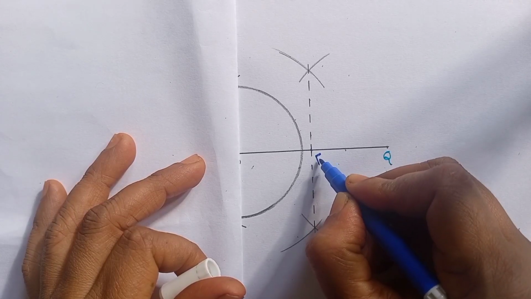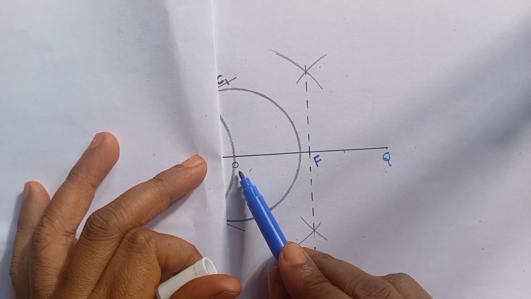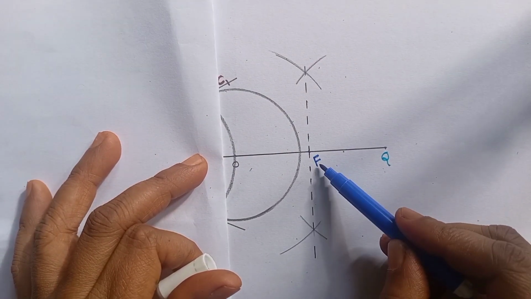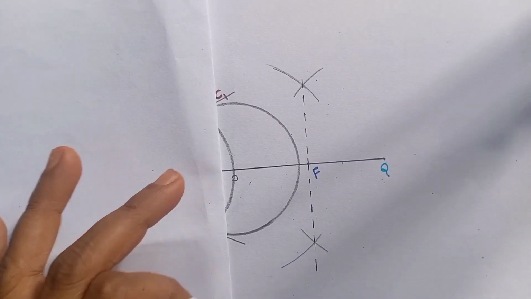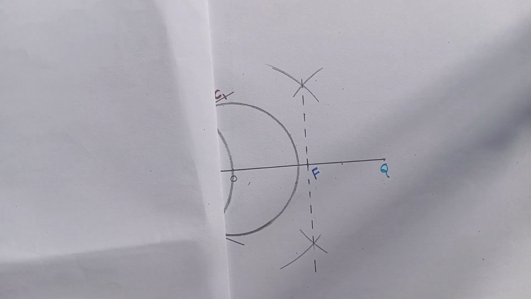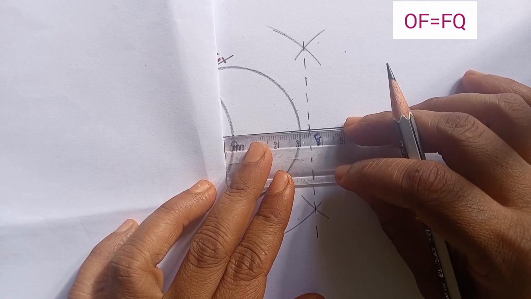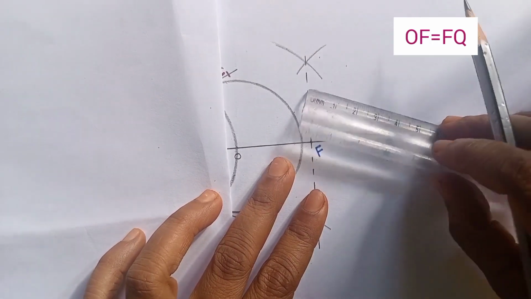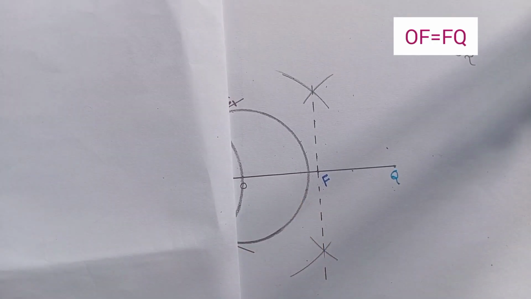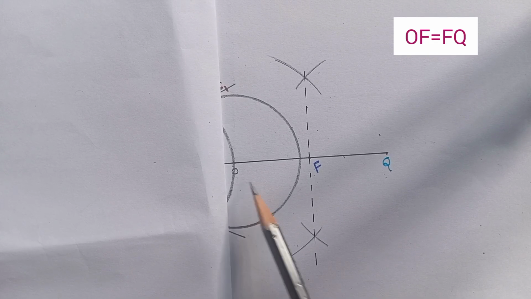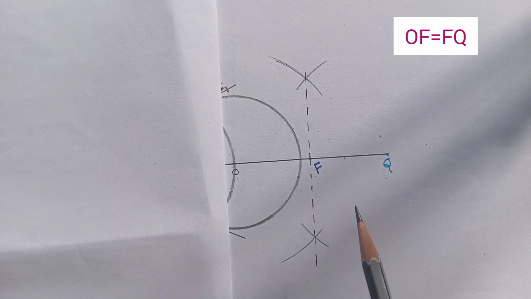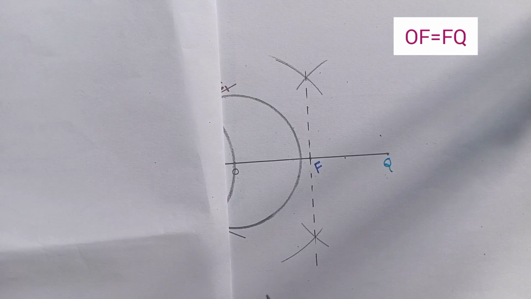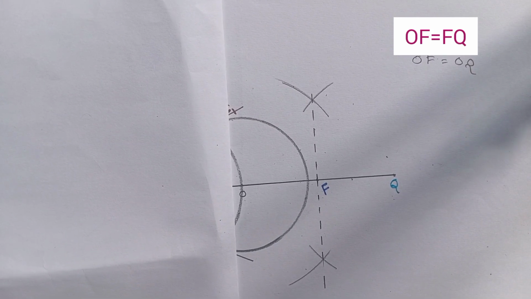Now let us name this point as F. The line OQ is bisected by this line, by the point F. Since we have bisected this line, OF is equal to FQ. Here, OF is 3.5, FQ is 3.5. Both are equal. Since both OF and FQ are equal, taking either OF or FQ as radius, let us draw a circle from the point F.